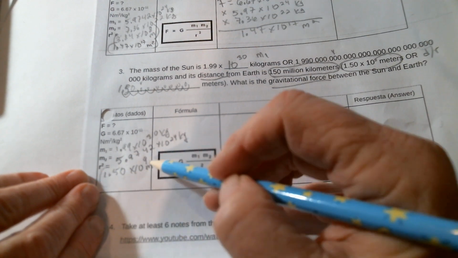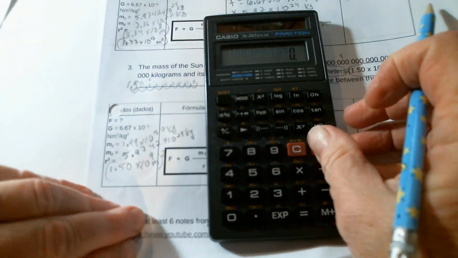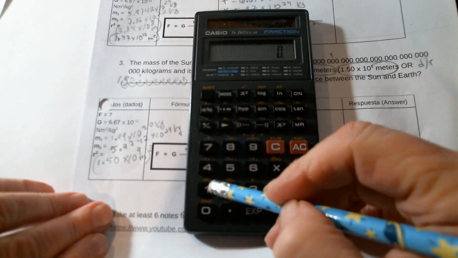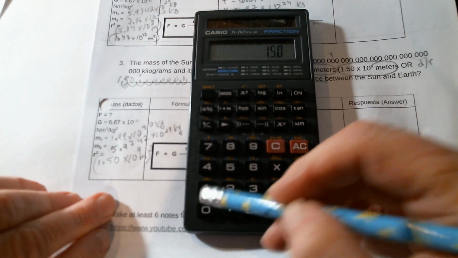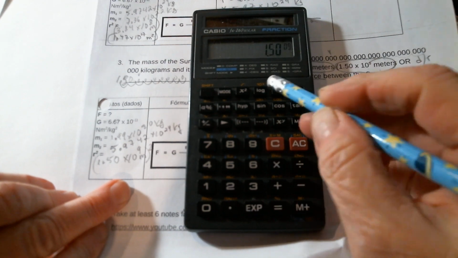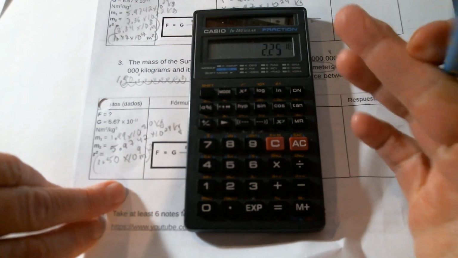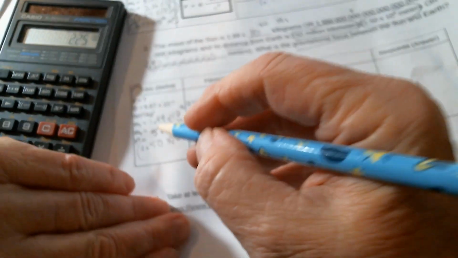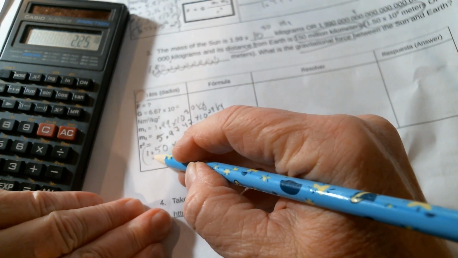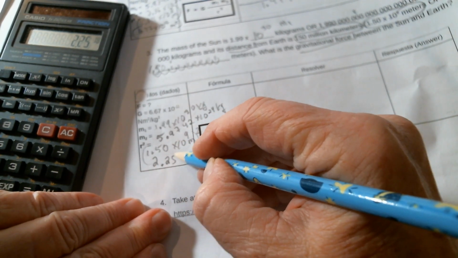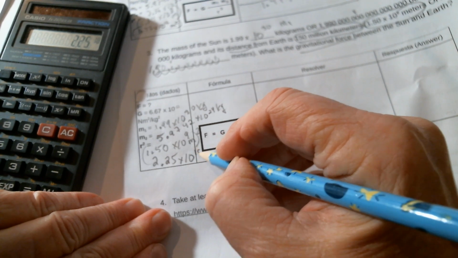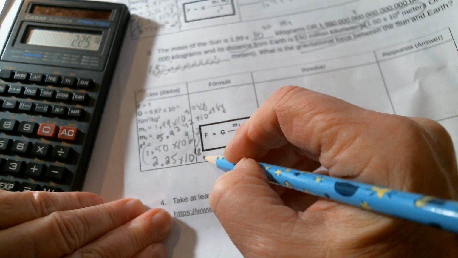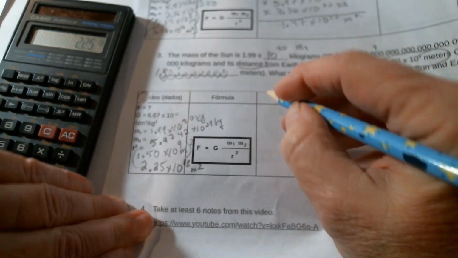Now I need to square this, so I'm going to type in 1.50 exponent 9. I'm going to square that. So I will write this, and it is 2.25 times 10 to the 18 meters squared. All right, let's put it all together.